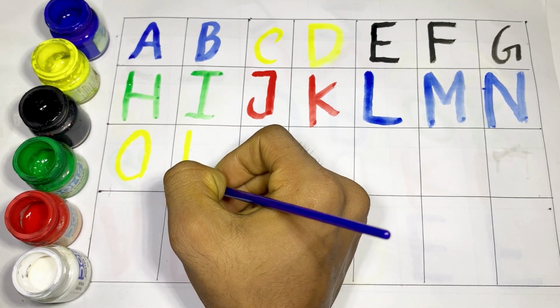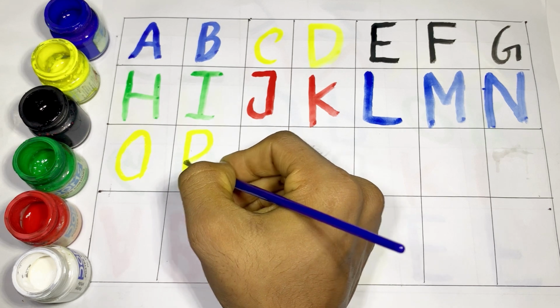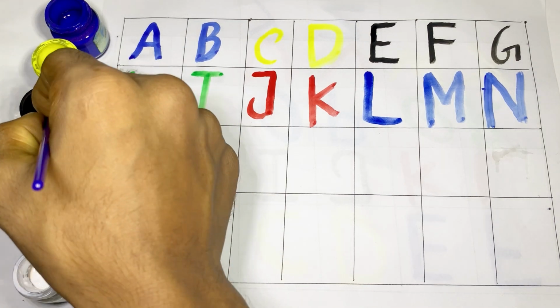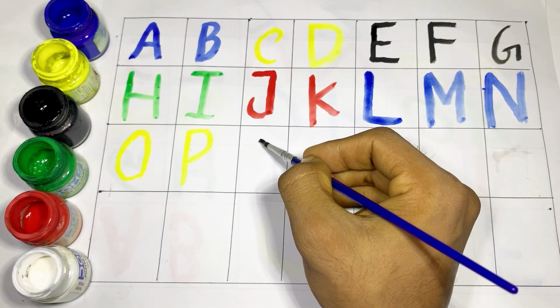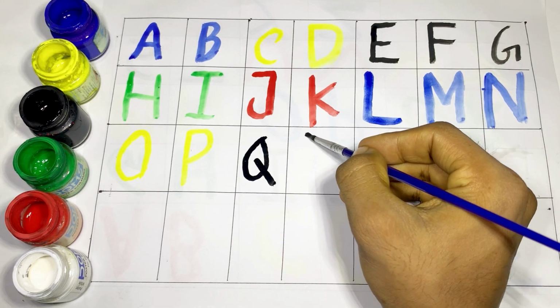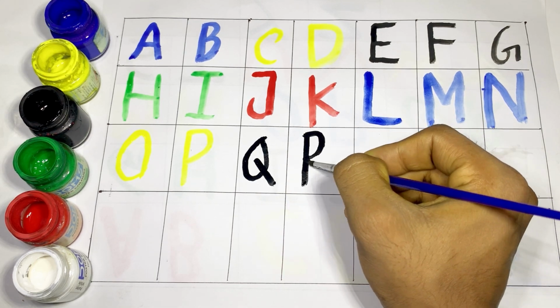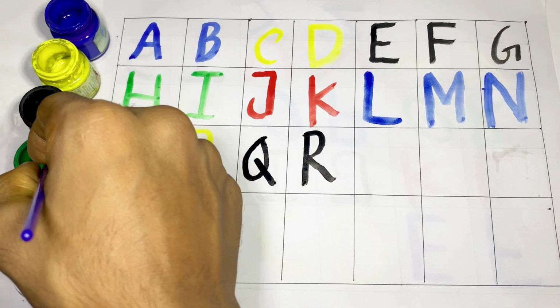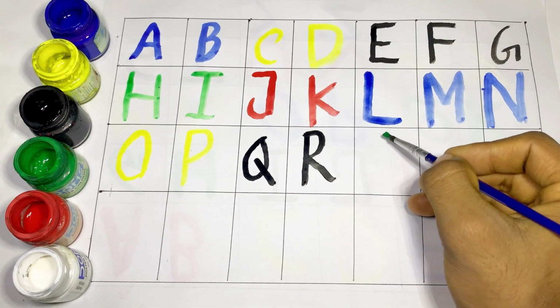P. P for parrot, P for penguin. Next Q. Q for queen, Q for quill, and use black color. R. R for rose, R for rice. Next S. S for sun, S for snake, and use green color.